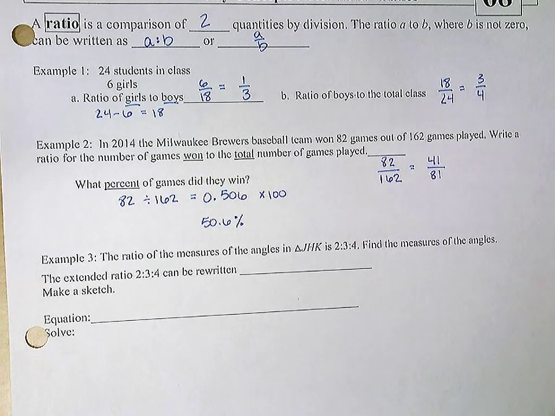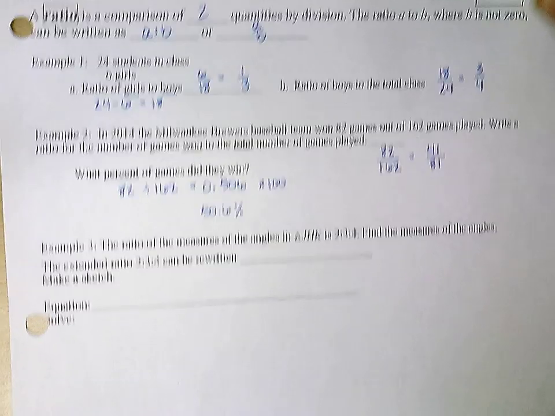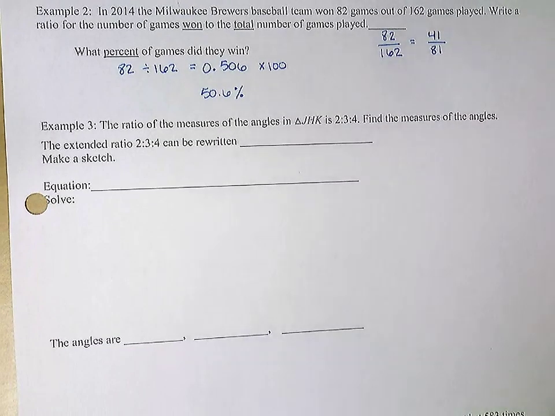Questions on this first part, writing out your ratio? All right, example 3 is a little bit different.